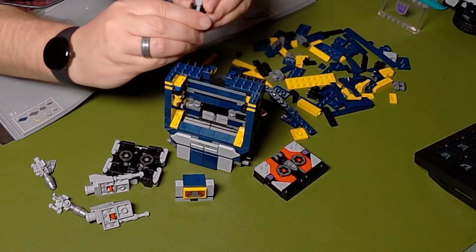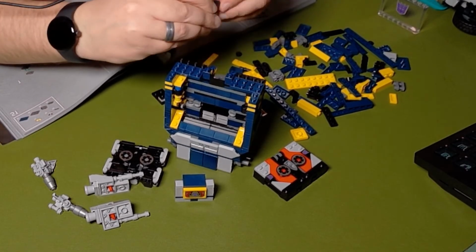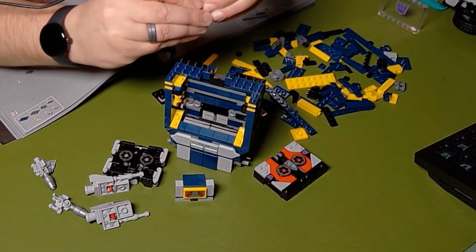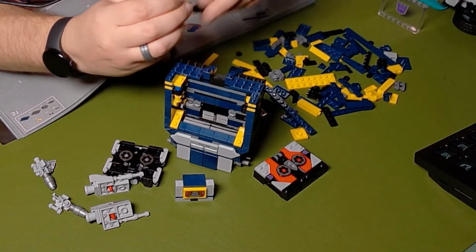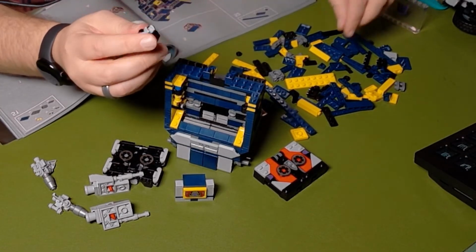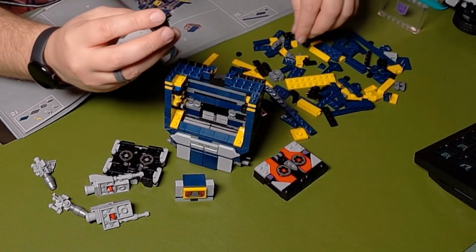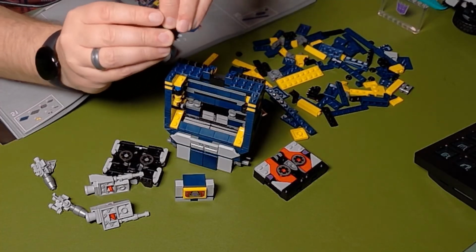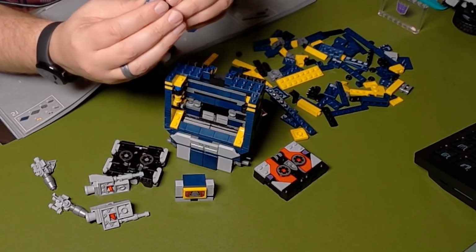Oops. Before I do that, you gotta follow all the instructions, not just the ones in the order you feel like it. Now put it on and put this one this way and this one this way with the blue piece on here.